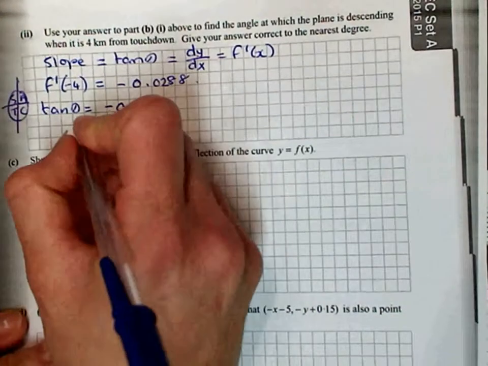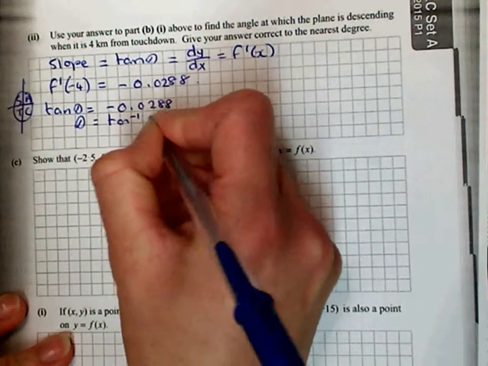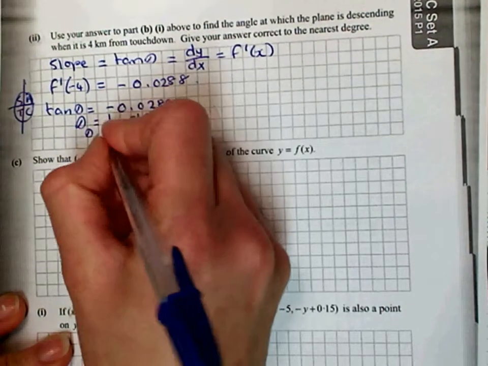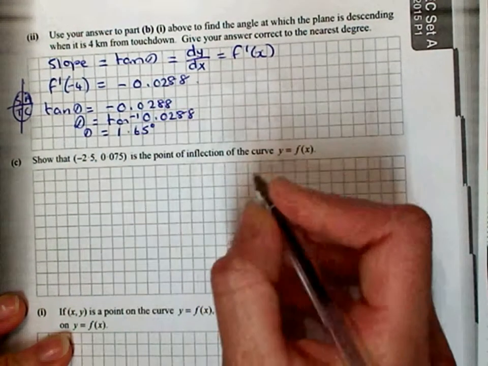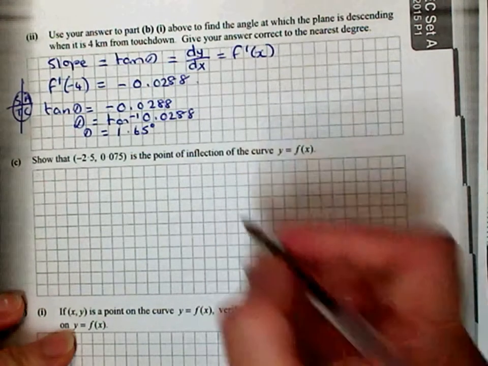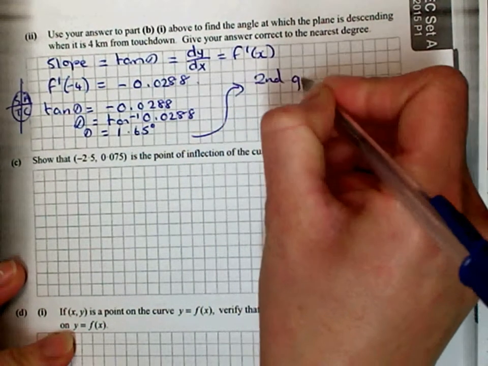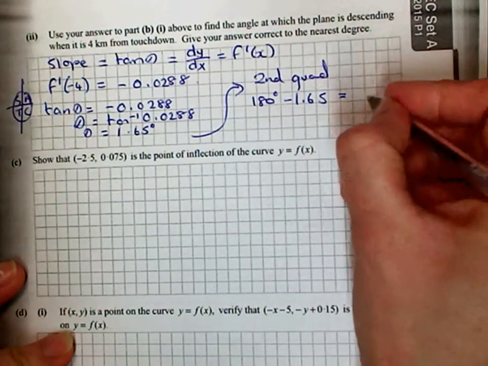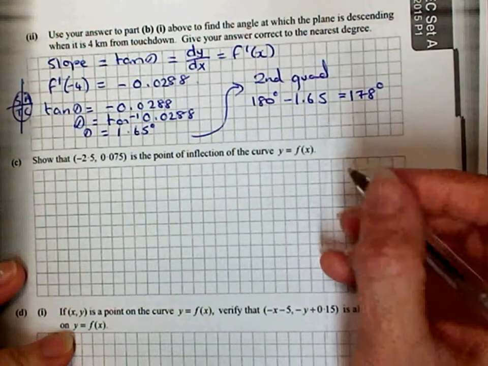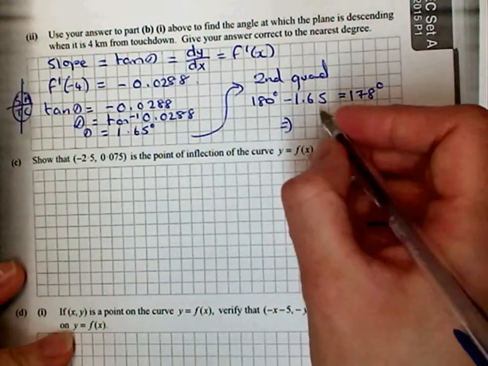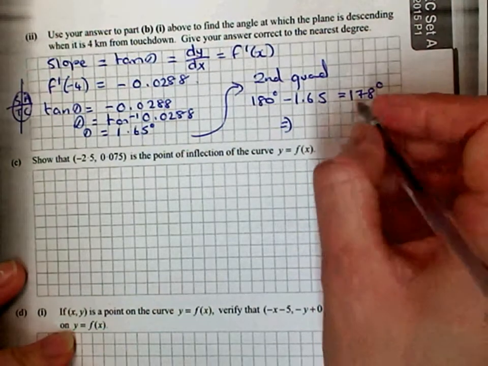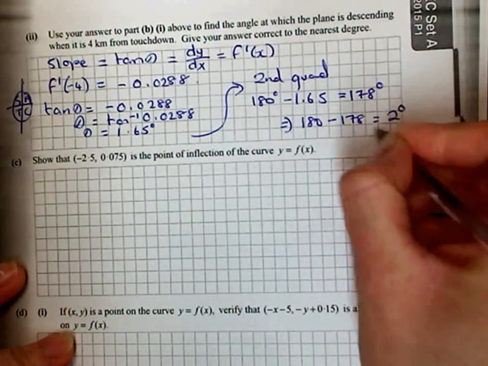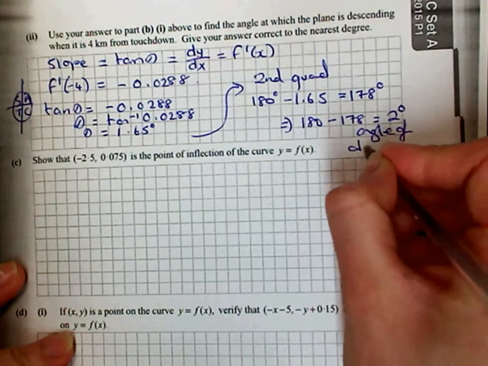Okay, so finding our reference angle, theta is equal to the tan inverse of 0.0288, and from that we find theta equal to 1.65 degrees when we round it to 2 places of decimal. Now we know that we're talking about the second quadrant, so that's going to be 180 degrees minus 1.65, which gives us 178 degrees. So therefore, if we look at our angle of descent, 180 minus the 178, we basically have a 2 degree angle of descent.